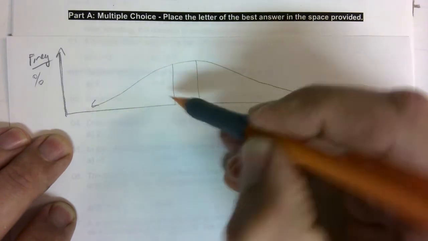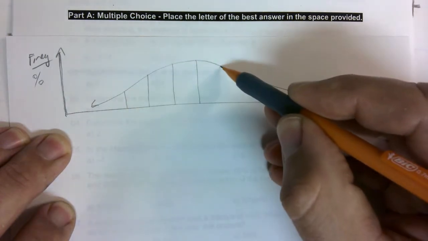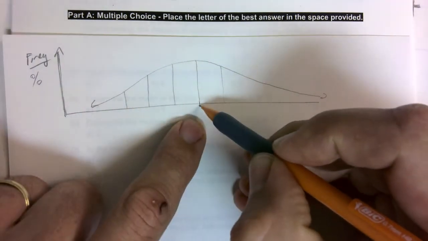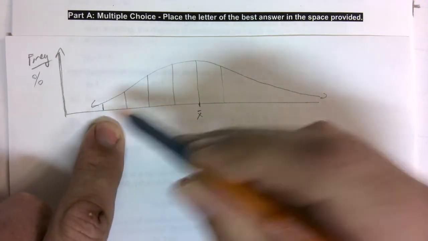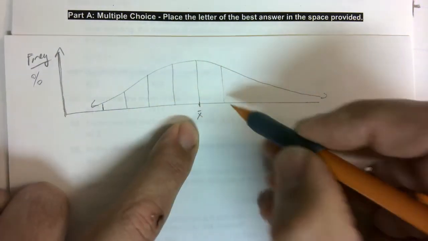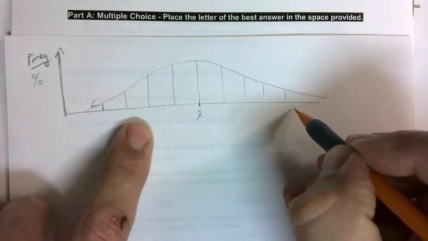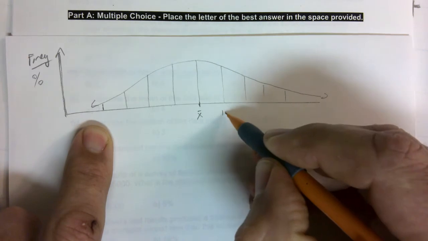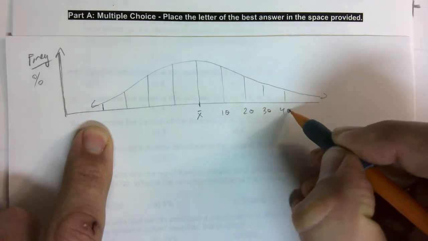If this is a normally distributed set of data, and this is your average, we have 1, 2, 3, 4 standard deviations to the left, and 1, 2, 3, 4 standard deviations to the right. So 1 standard deviation, 2 standard deviations, and so forth.